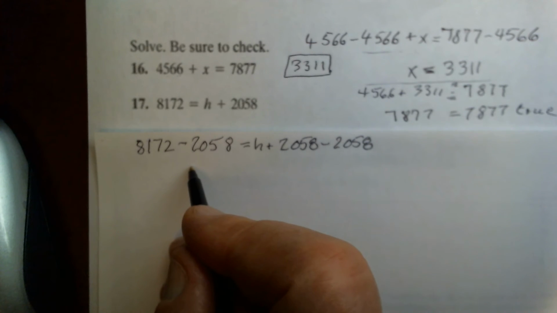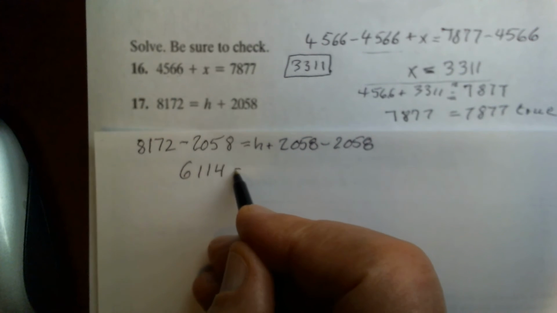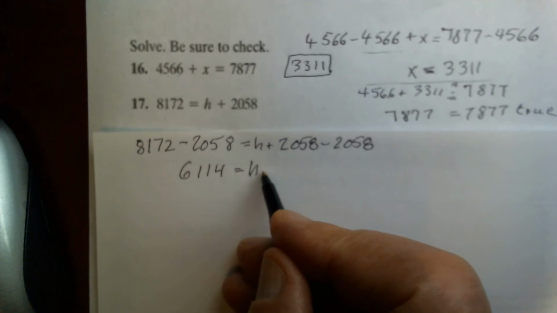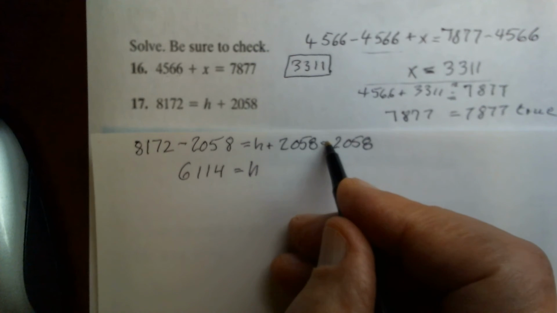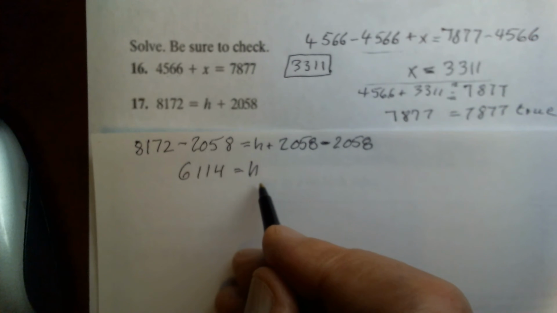So then on the left side we get 6,114, and on the right side we only have h left, because 2,058 minus 2,058 is 0, and h plus 0 is h, so that's our solution.